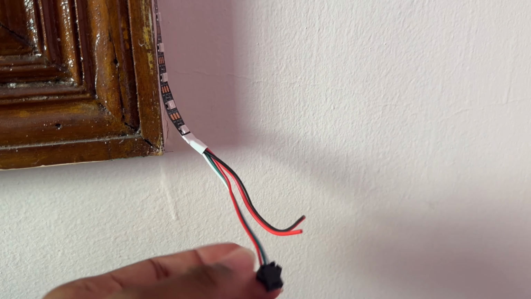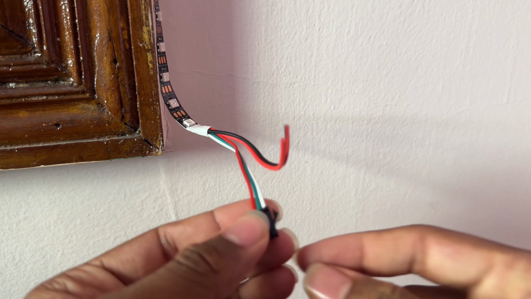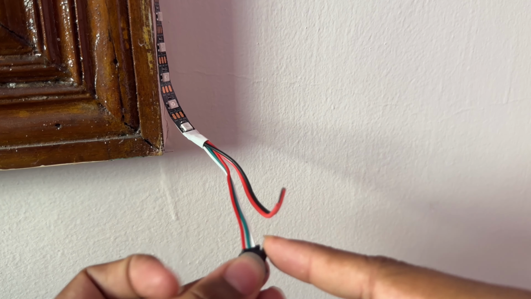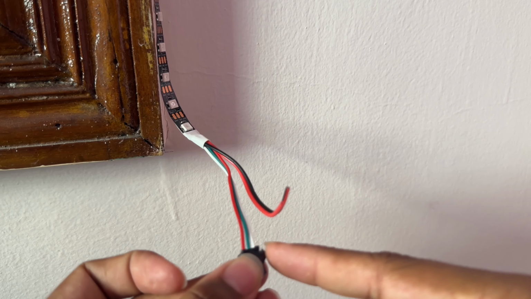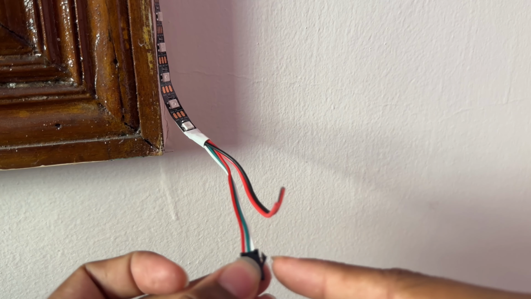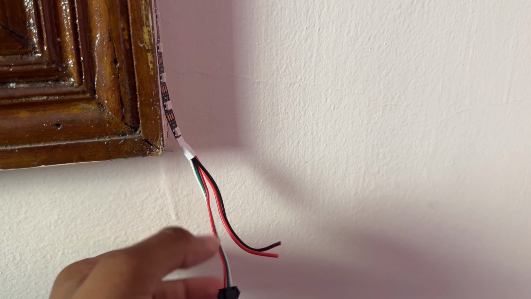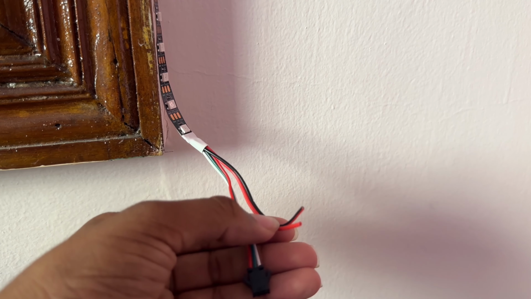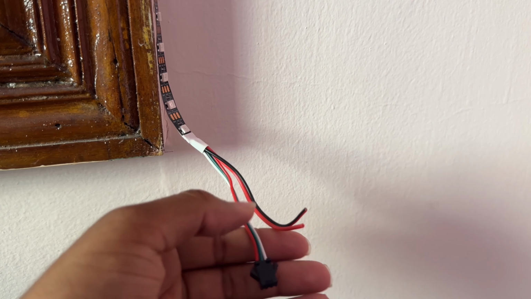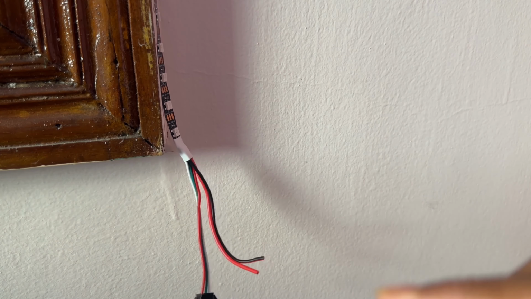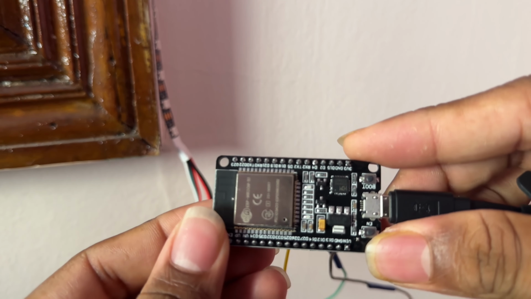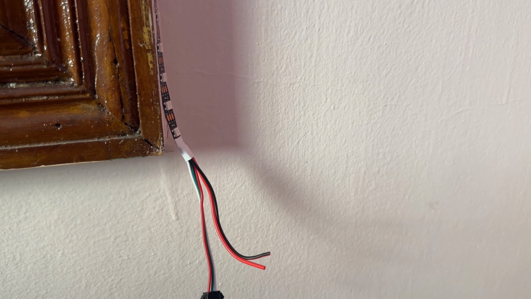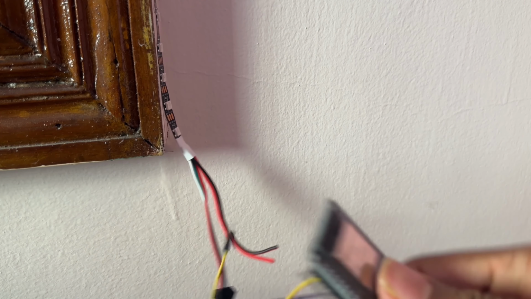So this is the data input of the LED strip here. The red wire is the positive, the green is the data wire and the white one is the ground wire. These two are the same positive and negative pins, but you can connect it to an external power source. But I will be using the 3 volts from the ESP32. So the wiring is very simple.